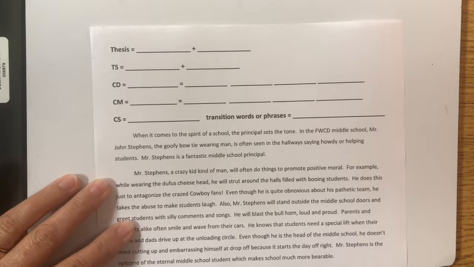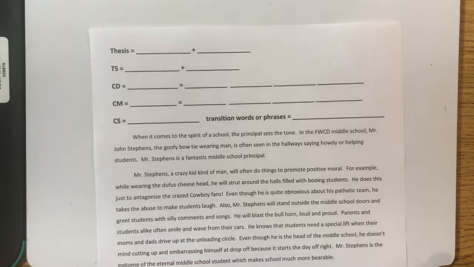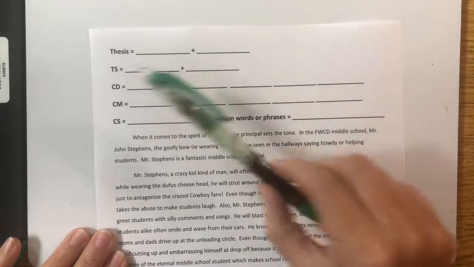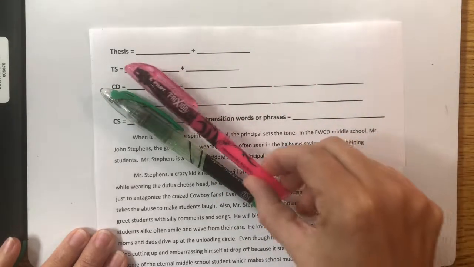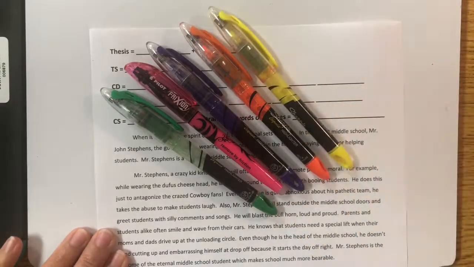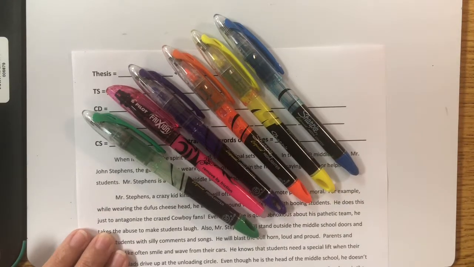Okay, now we're on the back side of the paper, and before we even do this part, I'm going to need you to get some highlighters out, and hopefully you have some. If you do not, I would like you to get out a green one, a pink, a purple, an orange, a yellow, and a blue. And if you do not have all of those colors, get out the ones you have, and then you can go up and borrow some from my bin at the front of the room by pulling the ones you need and leaving your shoe up there as a deposit.